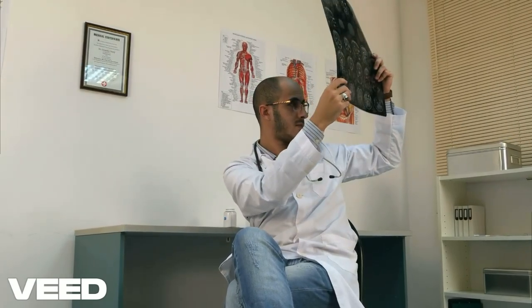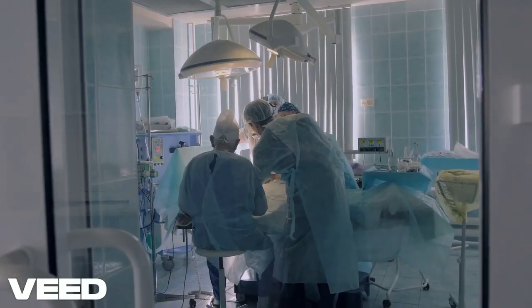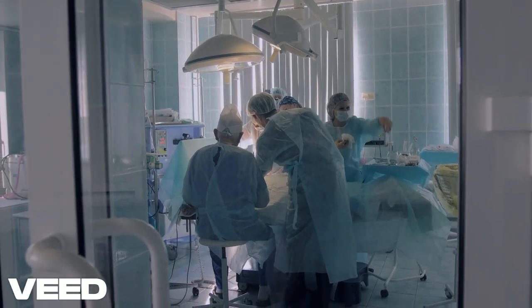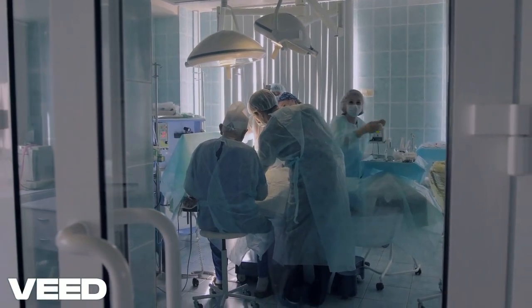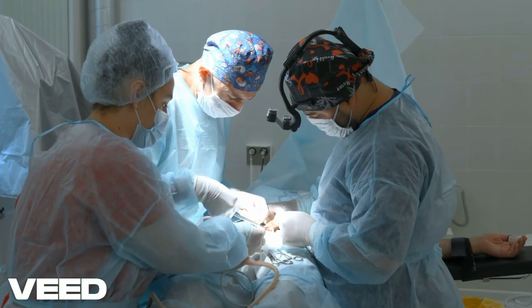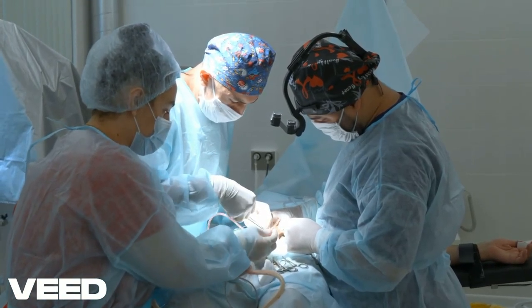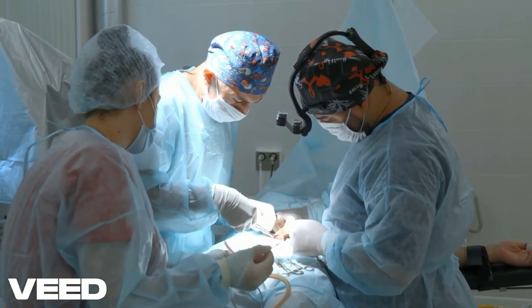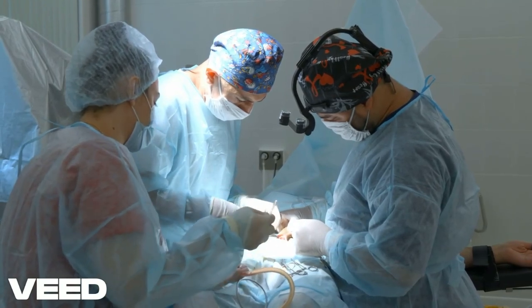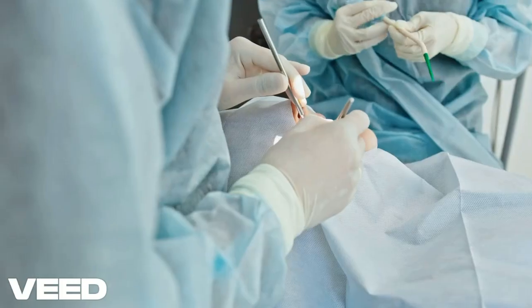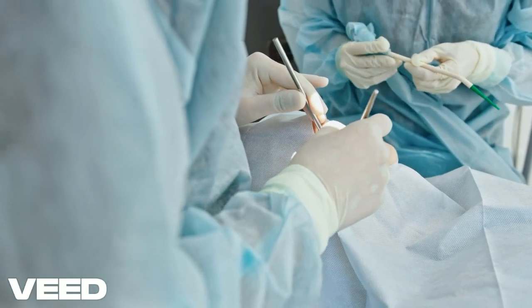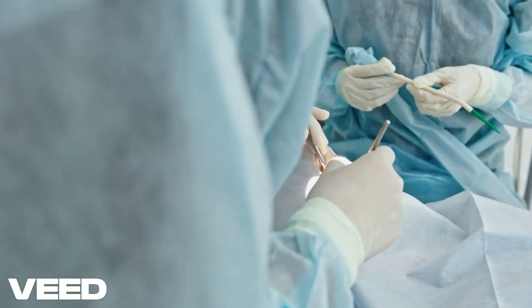Diagnosis relies heavily on imaging. A lateral neck X-ray can show a widened retropharyngeal space, but the gold standard for diagnosis is a CT scan, which can help visualize the extent of the abscess and its relationship with surrounding tissues.